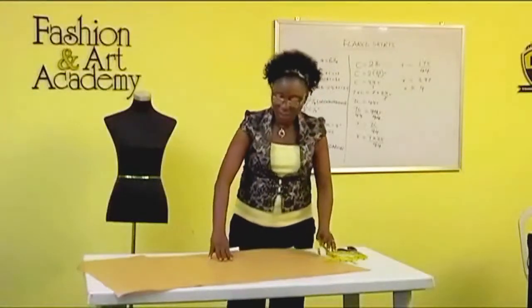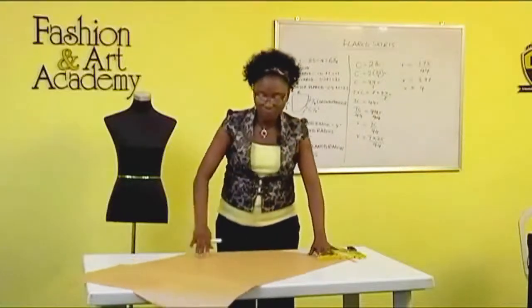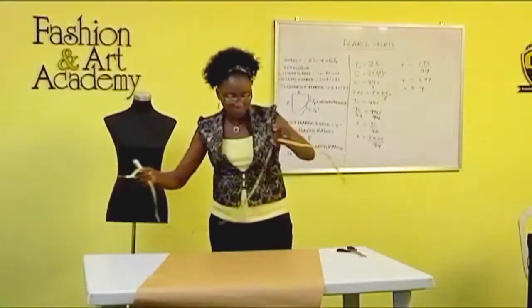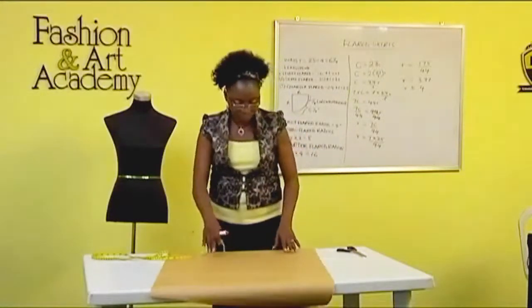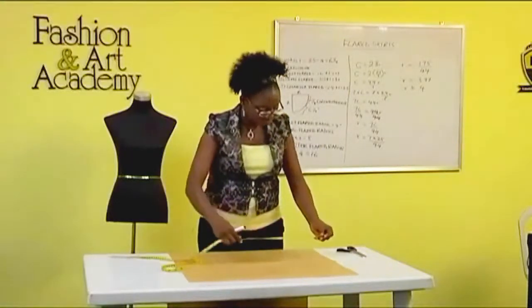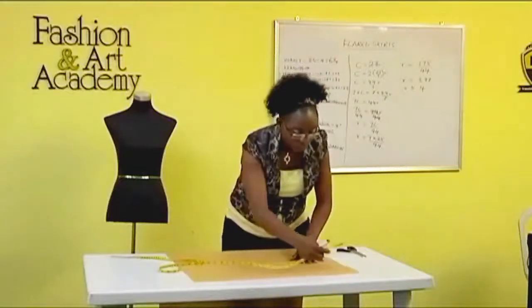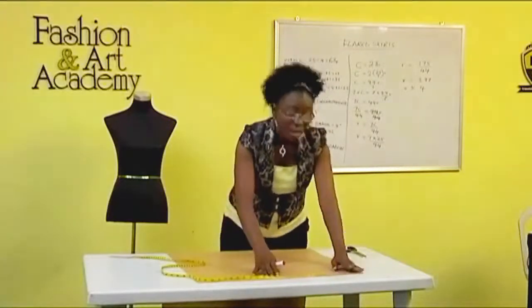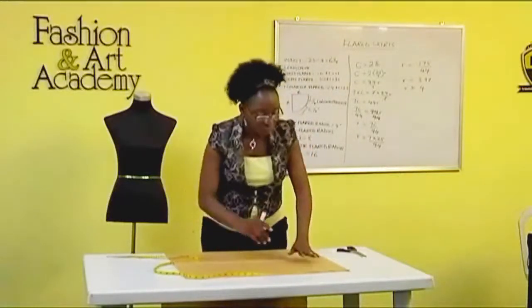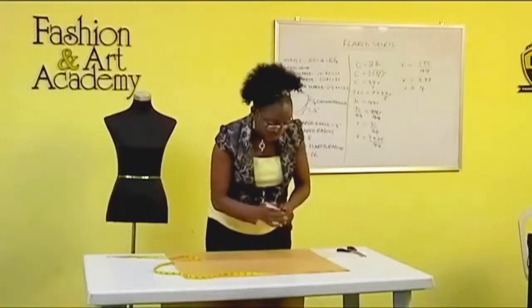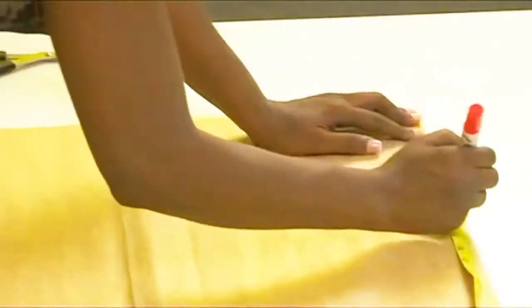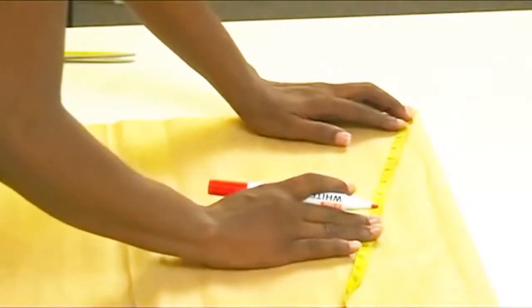Now let's take another corner. I'm going to mark out the radius for my semi-flared skirt. Now, all I have to do is measure out 8 inches. I mark it out, 8 inches all the way around.